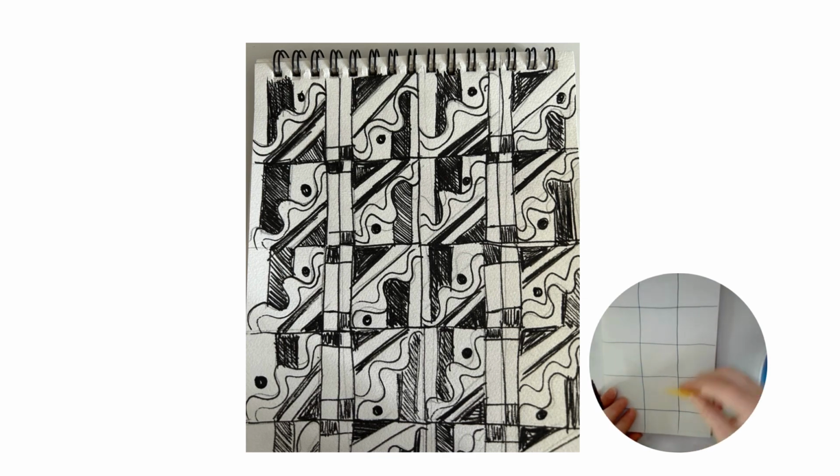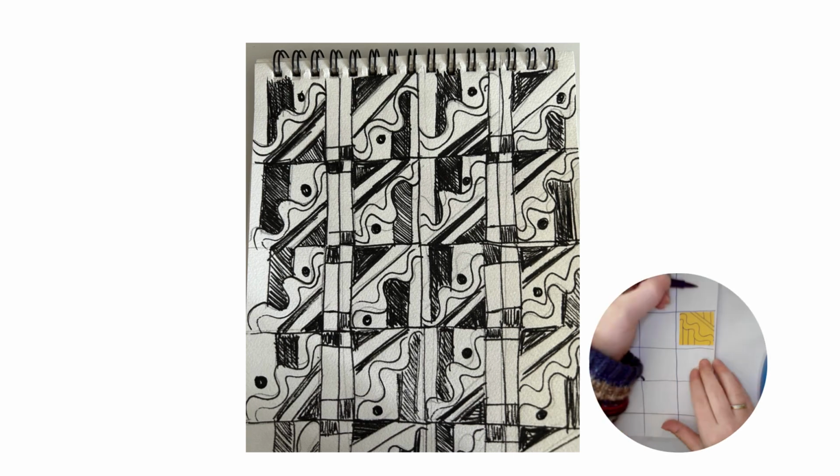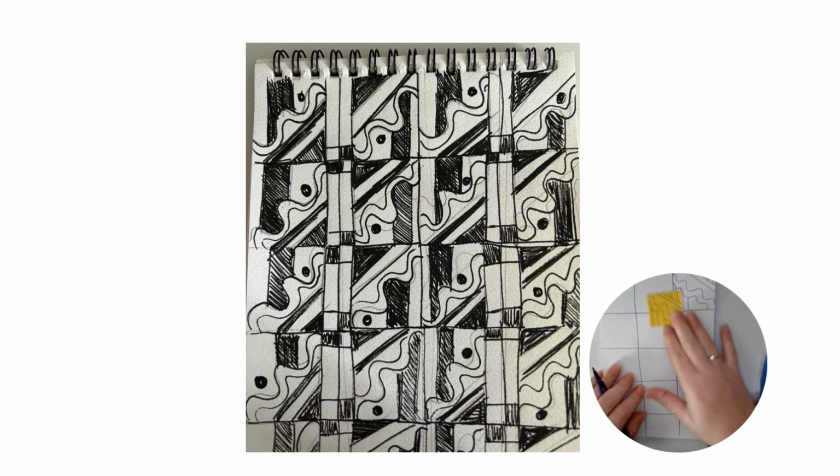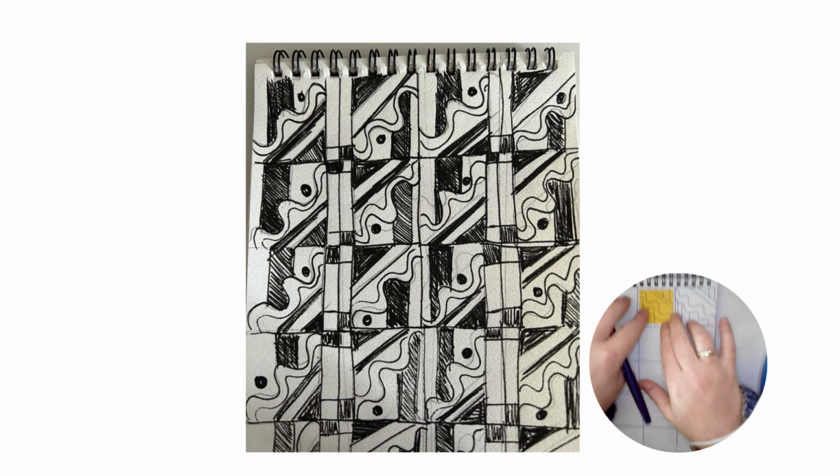So I'm going to take the information from this square and transfer it to my grid design. So in the top square here, I'm just going to give it a top boundary as well. I'm going to start with my squiggle line and the other squiggle line. These lines here. And then this is where this little piece of paper comes in handy.